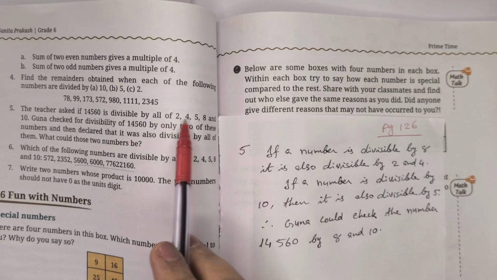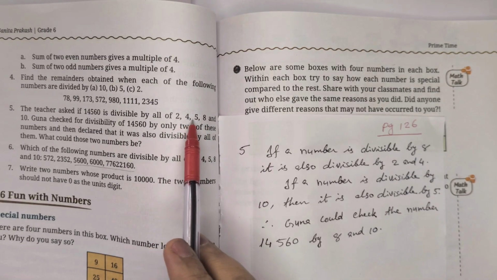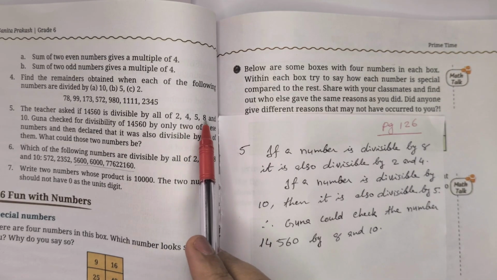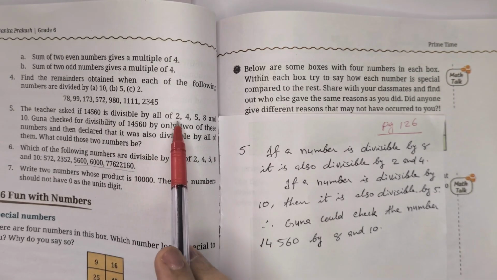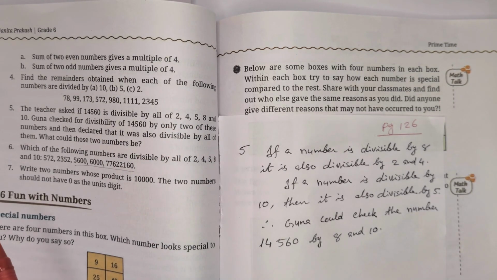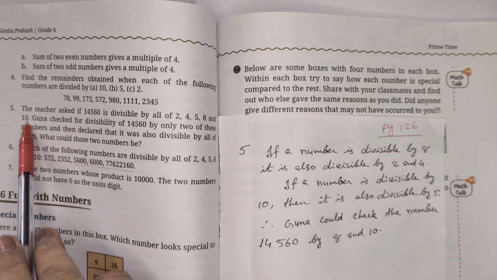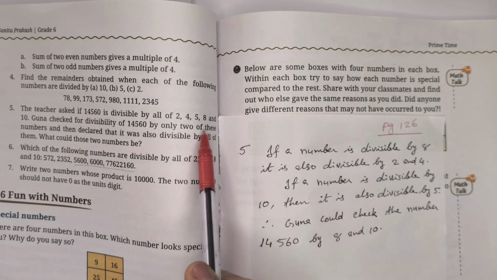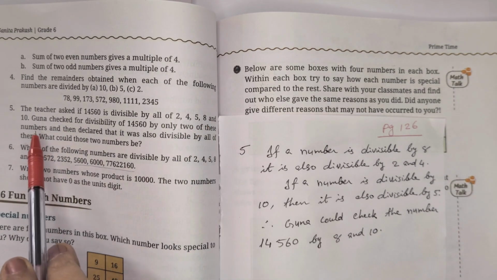We know that 2, 4, 8 are multiples. If he checked with 8, then automatically that number will be divisible by 2 and 4 also. If he checked by 10, then that number will be divisible by 5 also. So the numbers he checked may be 8 and 10.